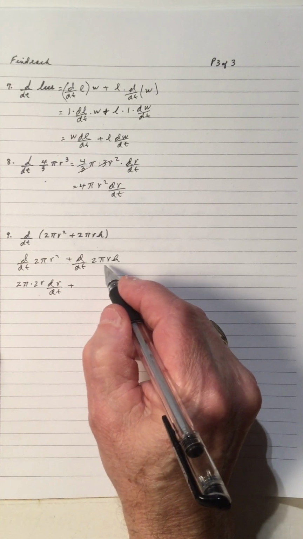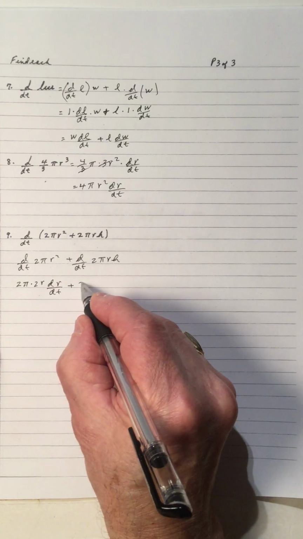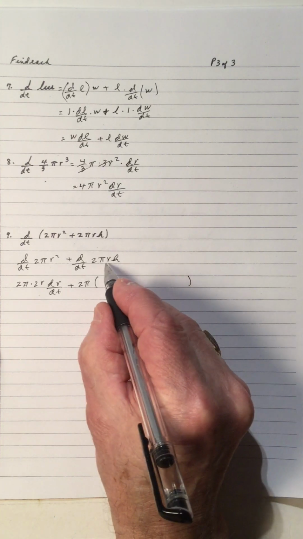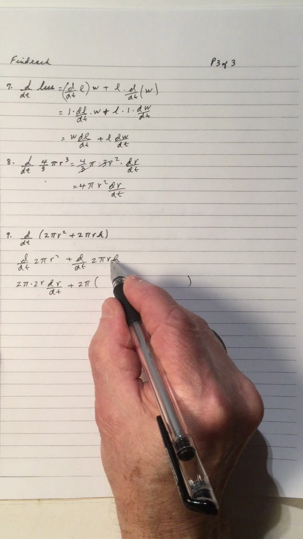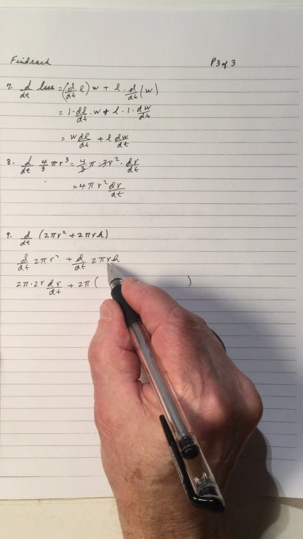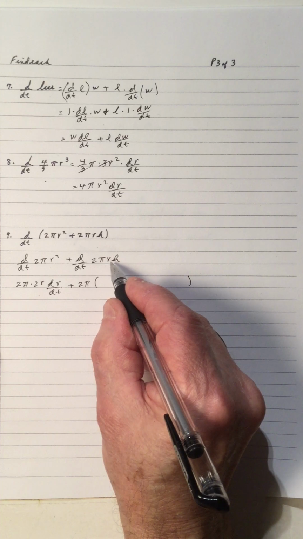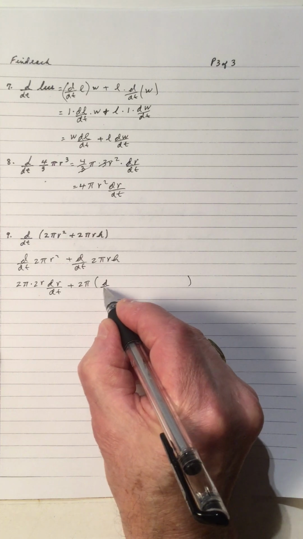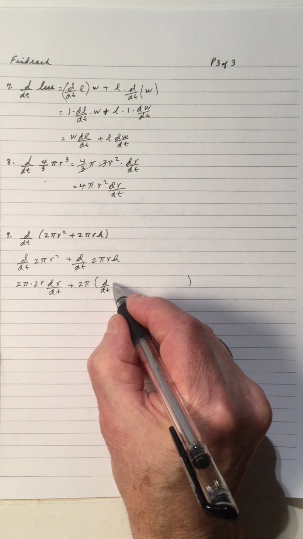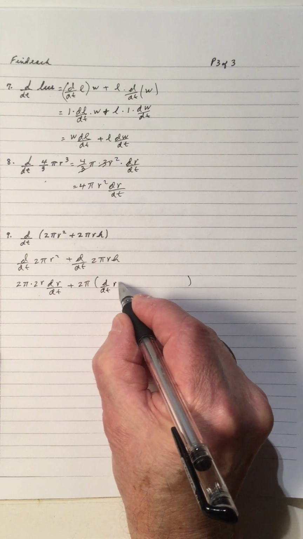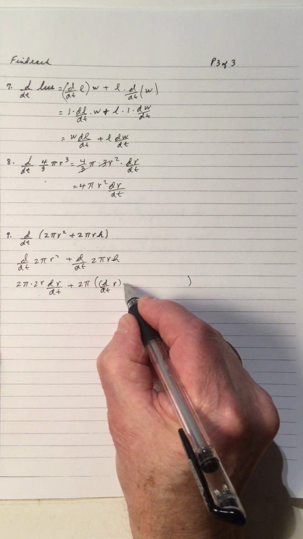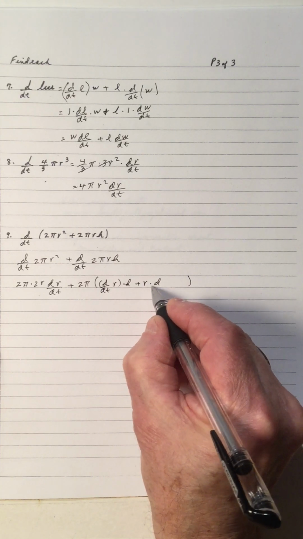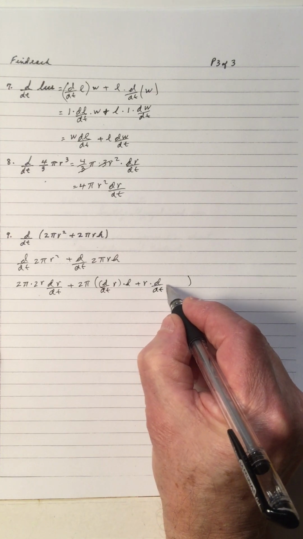Now, right here we have a constant, which is 2 pi, and this is a product of two functions. So we do d/dt on the r, in brackets, times h, plus r times d/dt of the h.